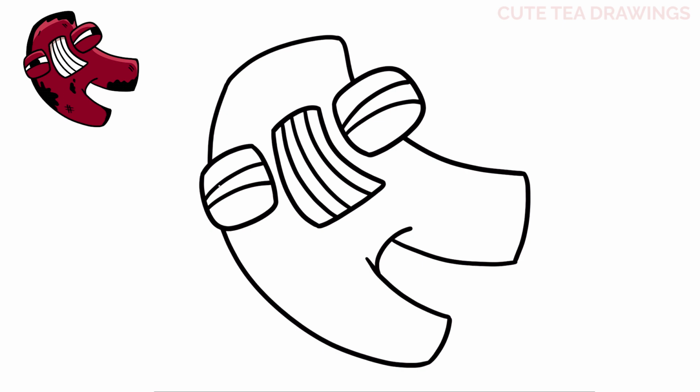In the left eye, let's add 2 curves inside the middle section, and then 1 line down on the right for the other eye. And now let's color both of these in black. And that's it for the face.